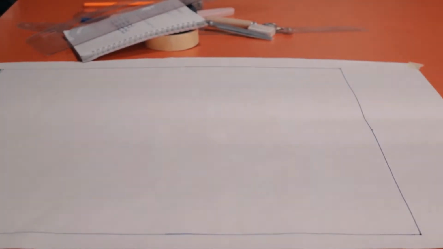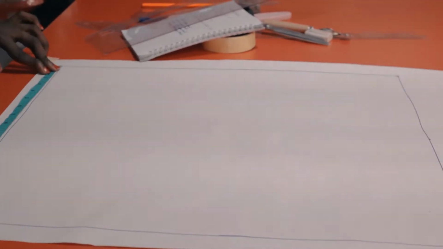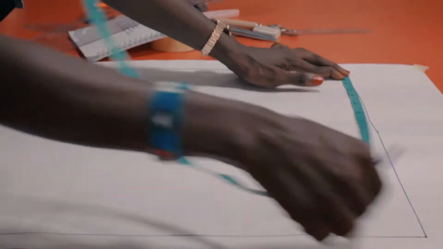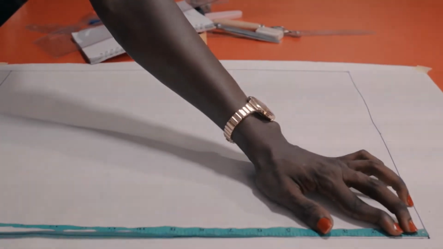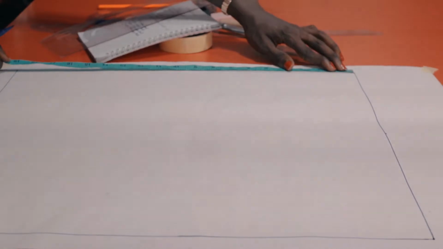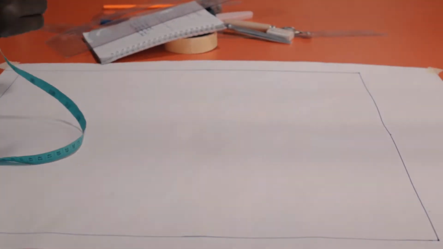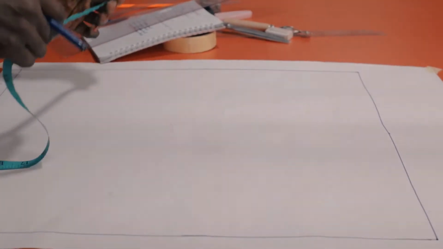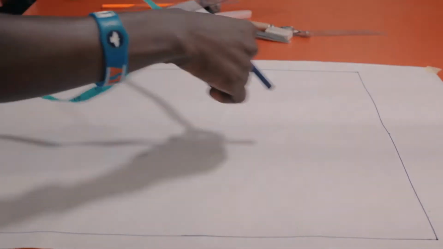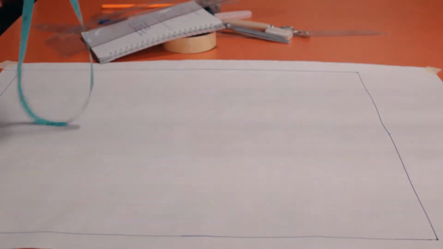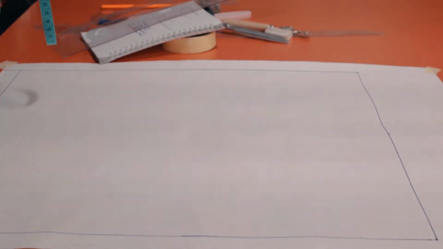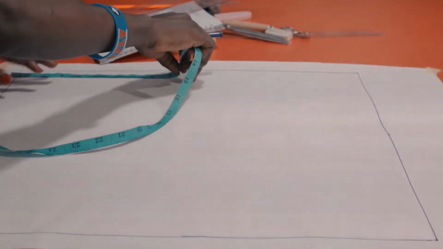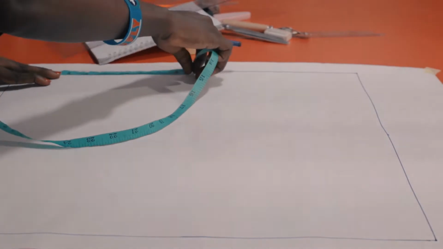So I'm going to measure from here to here. I should have my 16. Yes, that's the length, 16. And for the width, 19 inches. Having done that, we are going to get the midpoint of what we have here. The midpoint of 19 inches, how do you get this? Just to save time, you could just fold your tape, and then I have 9.5. So I'm going to mark my 9.5 here.